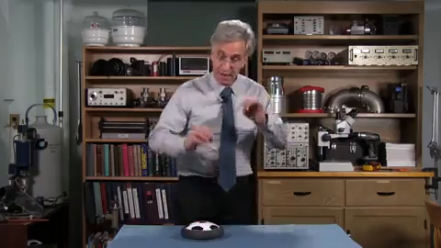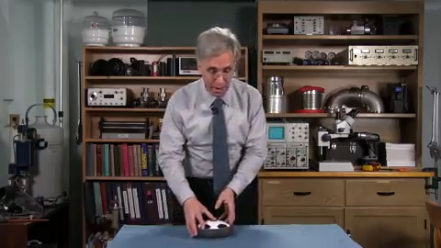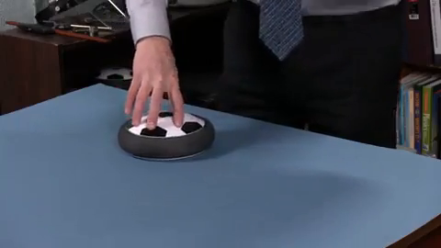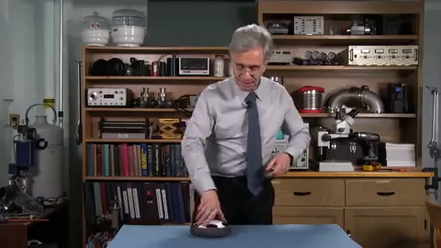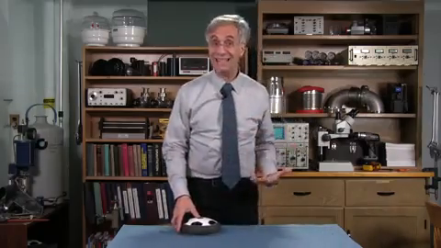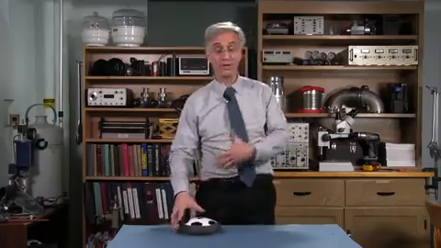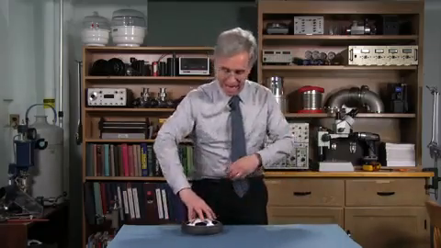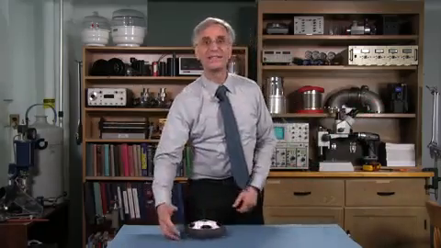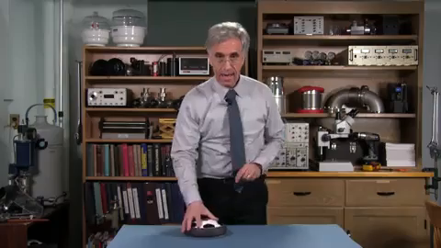If I exert a steady torque on this wheel, it undergoes constant angular acceleration, and it spins faster and faster and faster. So its angular velocity is proportional to how long I twist it, the amount of time over which I twist it. If I twist it twice as long, it ends up spinning at twice the angular velocity.